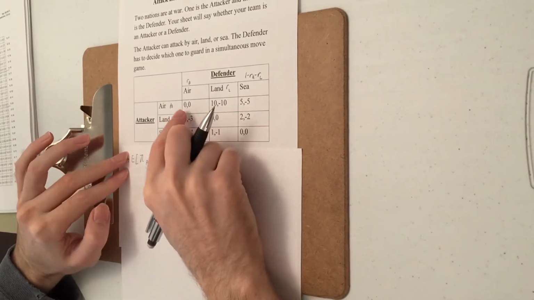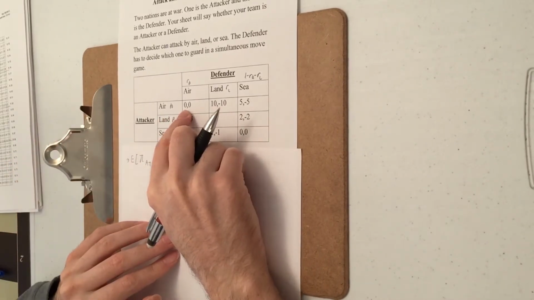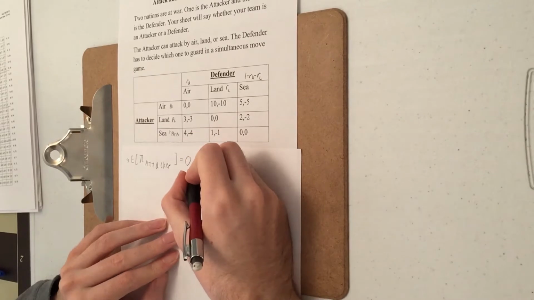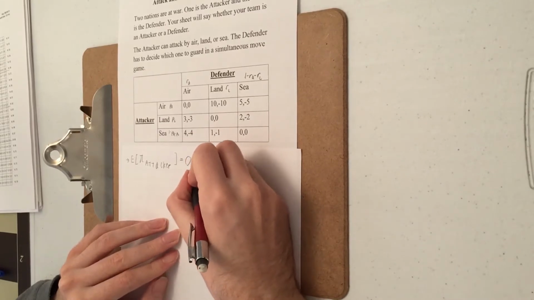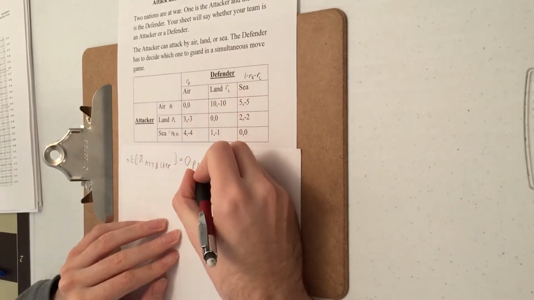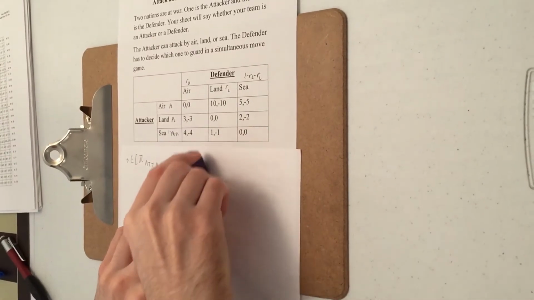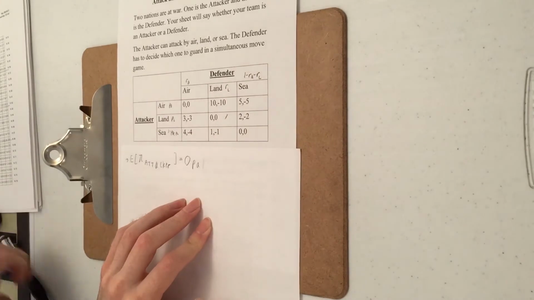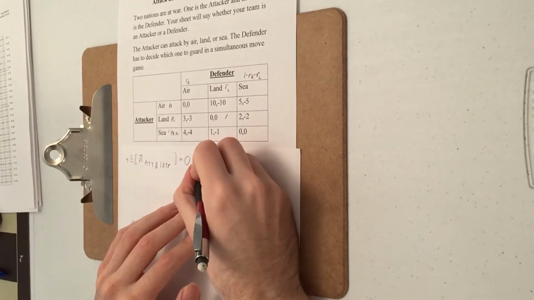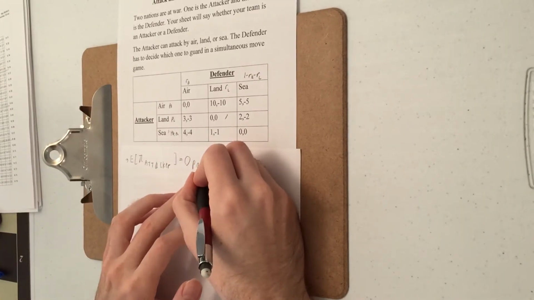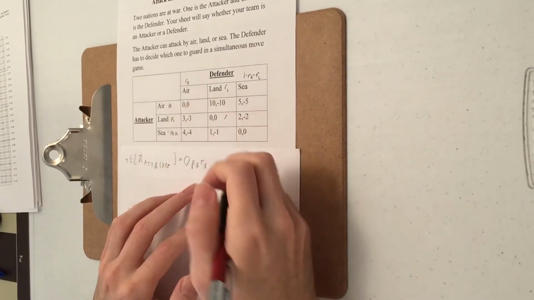So if we're here, attacker gets 0. That occurs with probability PA times RA. That's because the attacker plays air with probability PA and defender plays air with probability RA. So PA times RA is the probability that we're over here.